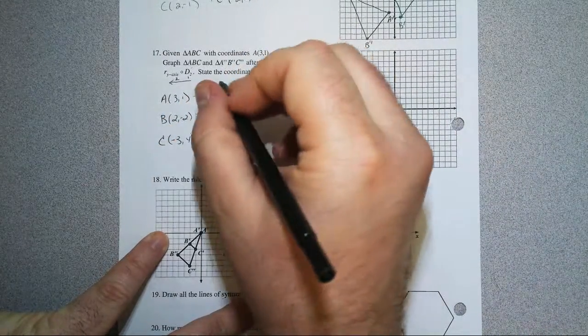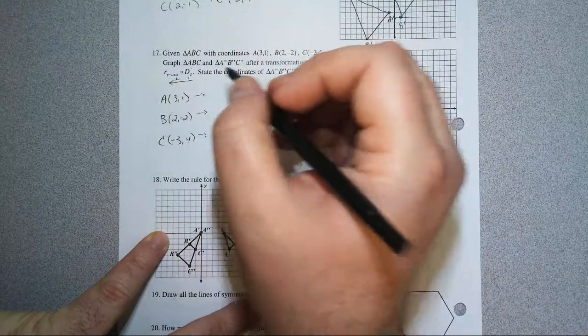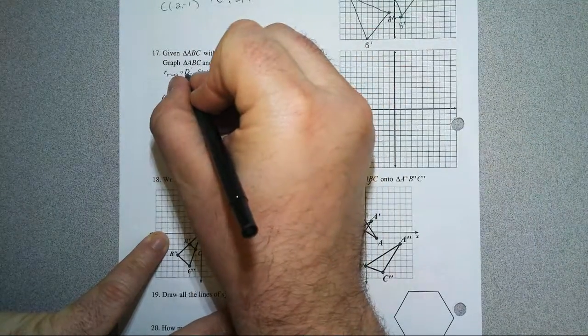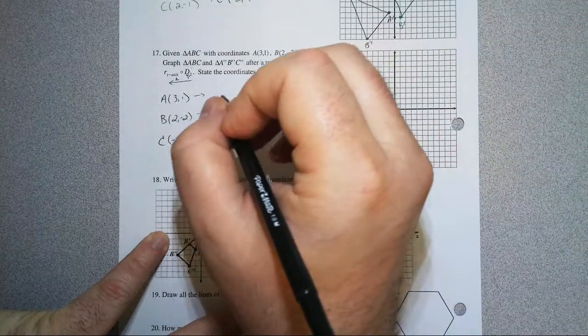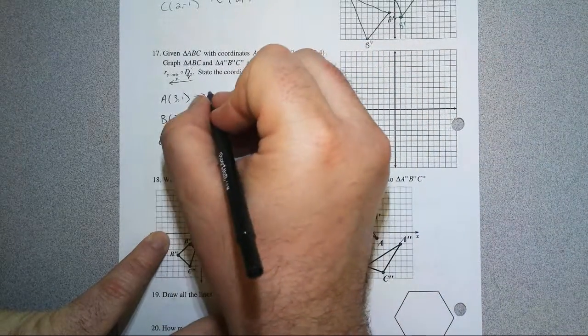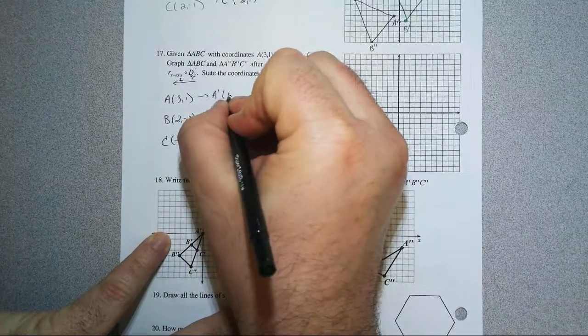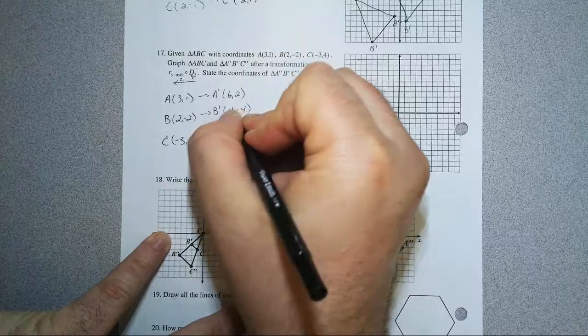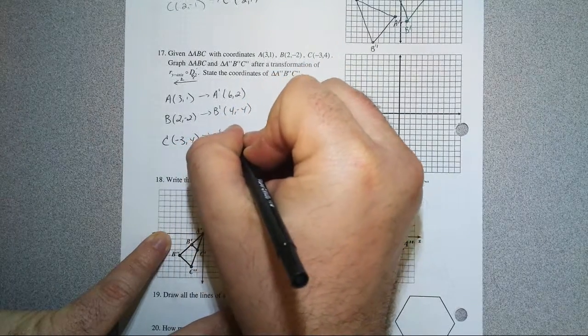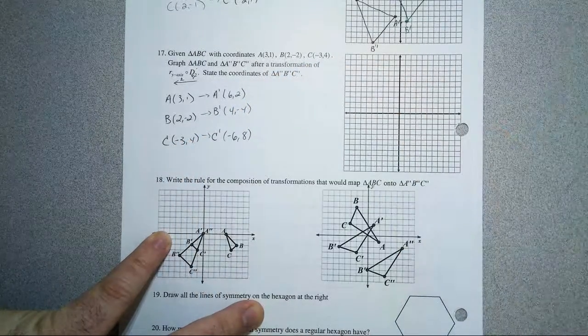We also need to show the work of how we're getting the dilation of 2 and then the reflection. Dilating by 2 with the center at the origin, so it should be D sub origin, 2, or the point (0, 0). All we're doing is multiplying by 2. For A prime, it should be (6, 2). For B prime, we multiply by 2 to get (4, -4). For C prime, we multiply by 2 to get (-6, 8).